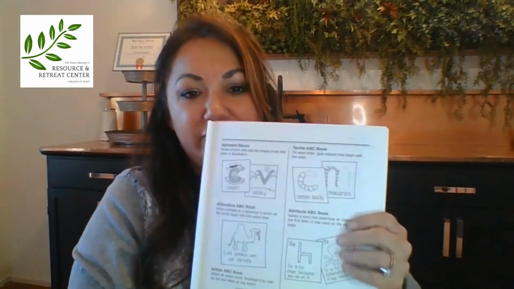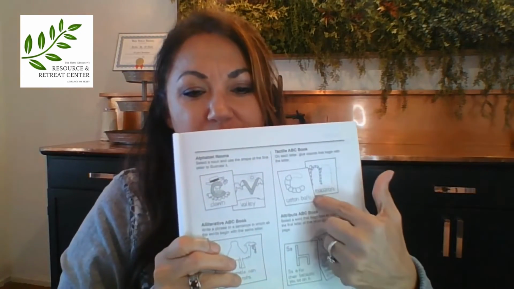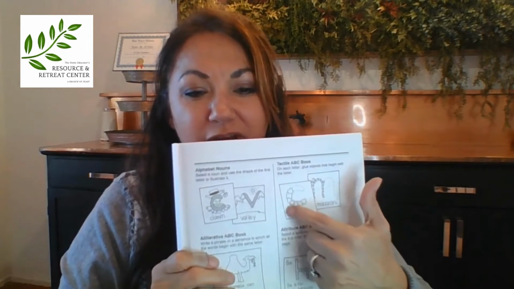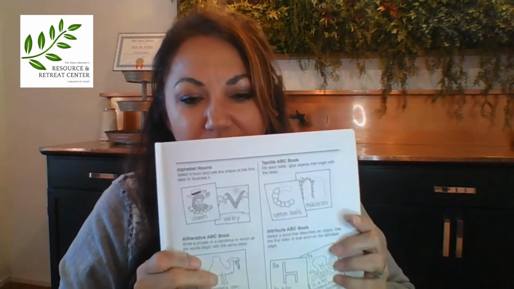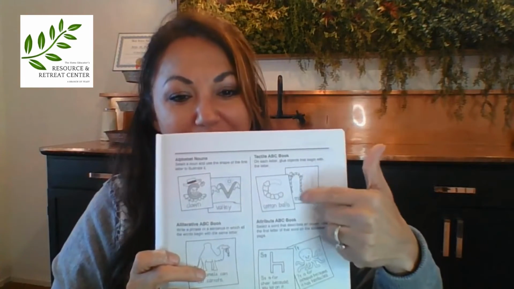Another way to do it is creating an alphabet book that's a tactile book. So for C right here they'd have an idea of cotton balls. So the C is made out of cotton balls. So when they see that and they feel it, they'll associate that with cotton balls. And then the M there for macaroni.